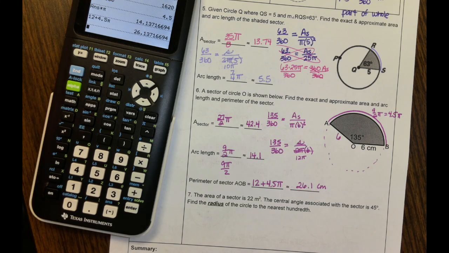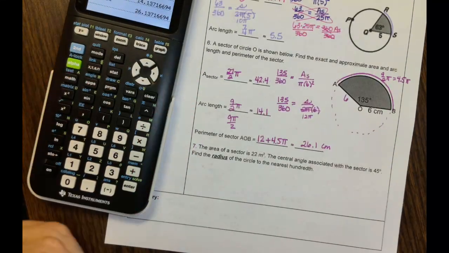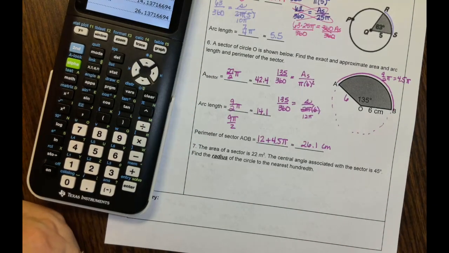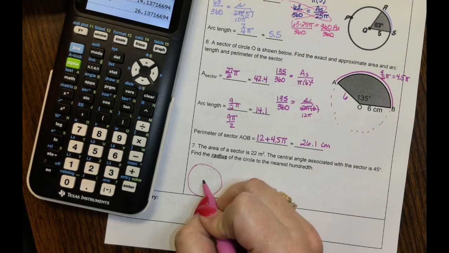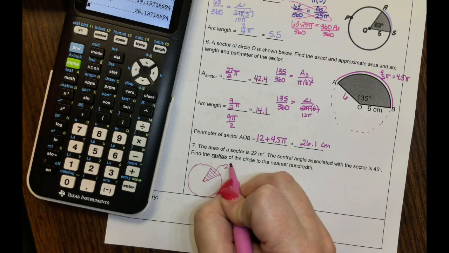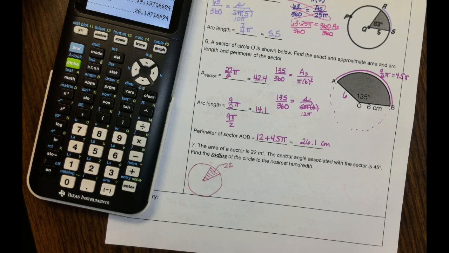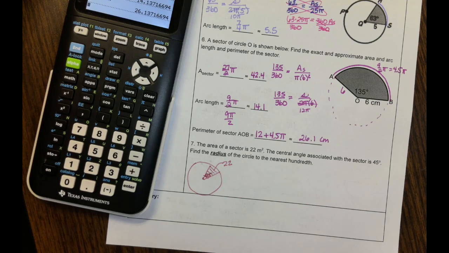All right, the last question says the area of a sector is 22. The central angle associated with the sector is 45 degrees. Find the radius. All right, so let's look at what we've got. I think it's useful to have a picture. So I have a circle and I have a sector, and the area of that sector is 22. I know the part of the circle. The angle is 45. Find the radius.